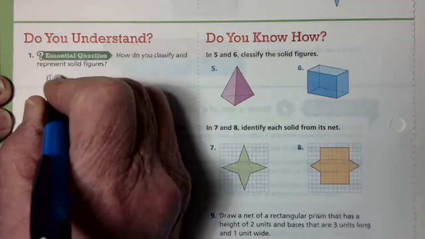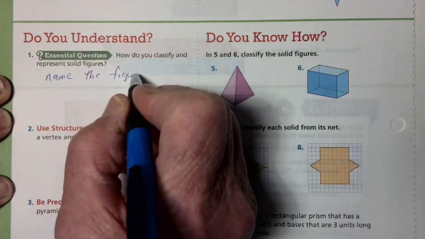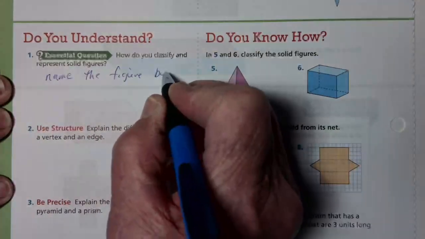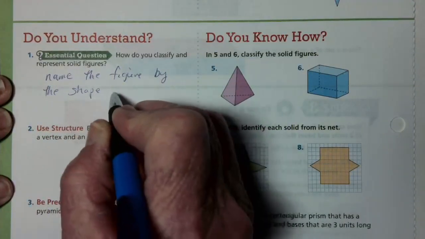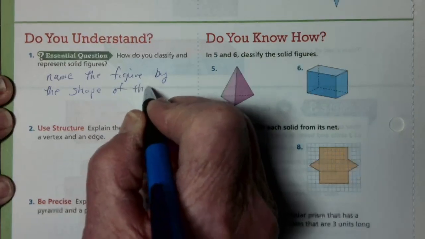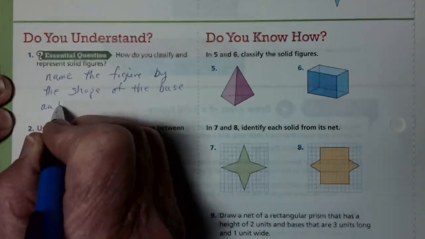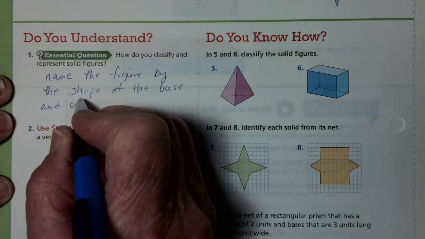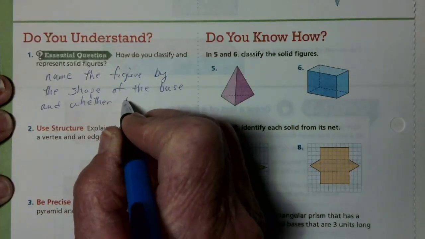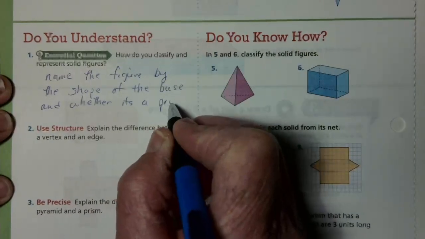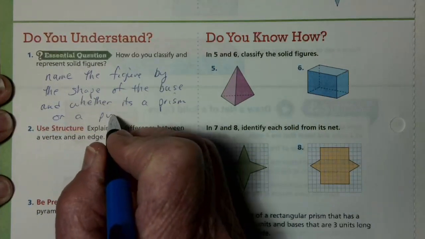We're going to name the figure by the shape of the base and whether it's a prism or a pyramid.